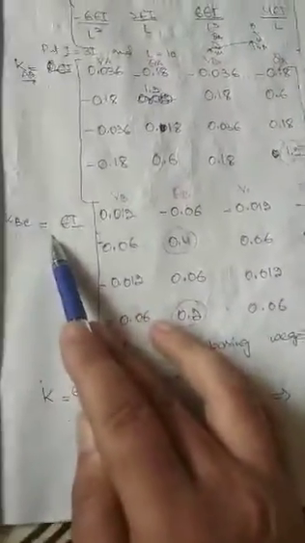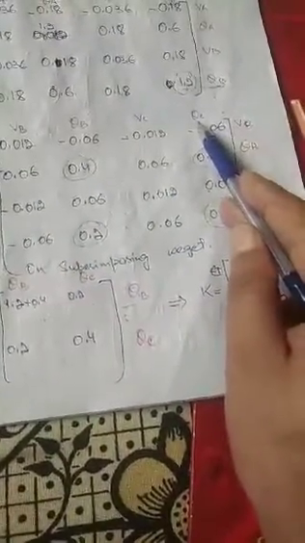So here theta B column, theta B row, it will be 1.2. Now we have to calculate theta C and theta B: theta C column, theta B row. Here there is no theta C in the KAB matrix. Now we will check the second matrix KBC for theta C and theta B, row and column. We get this value, 0.2. So we will write here 0.2.